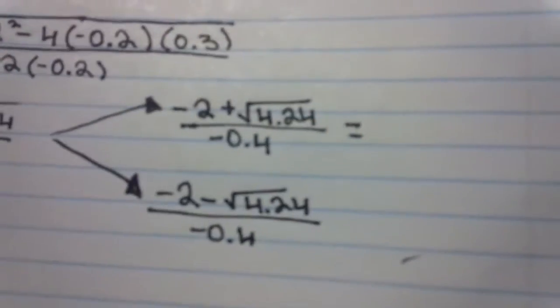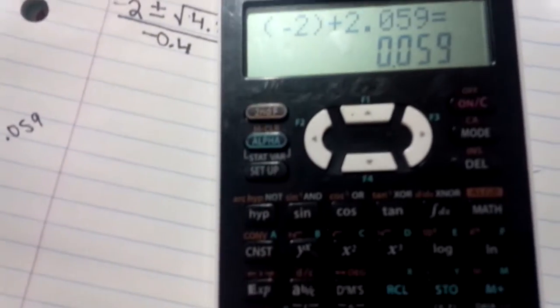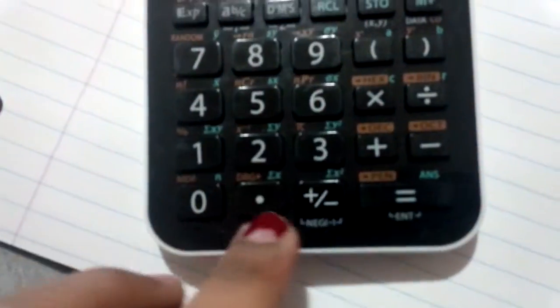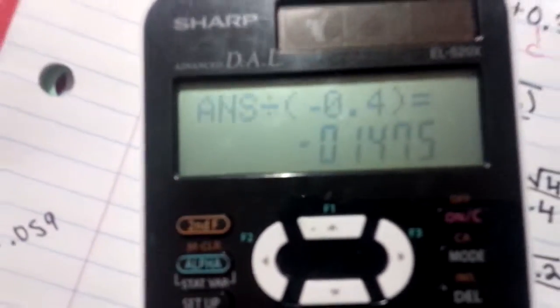And we're going to add that to negative 2, and then we're going to divide it by negative 0.4. So let's do this. Negative 2 plus 2.059 gives us 0.059, and we're going to divide that by negative 0.4, which gives us negative 0.1475.